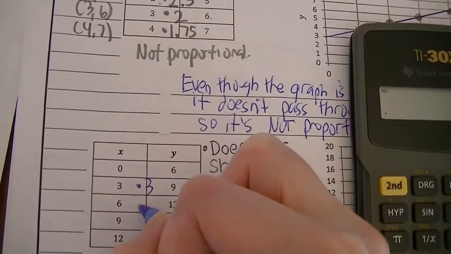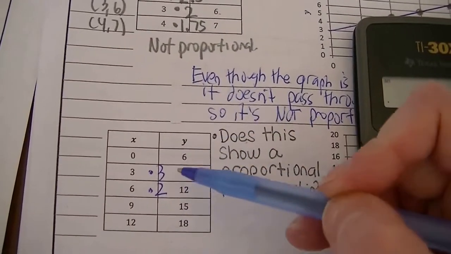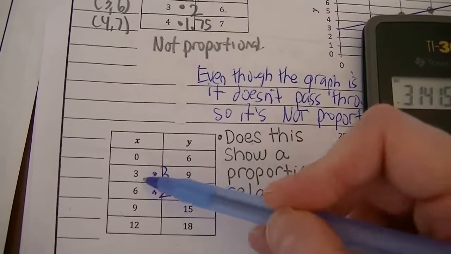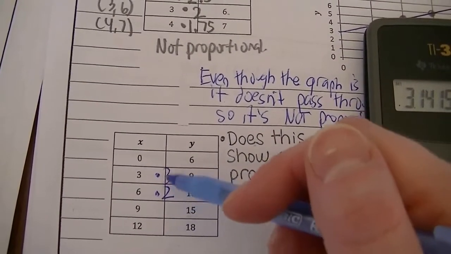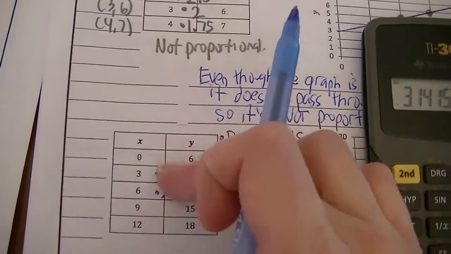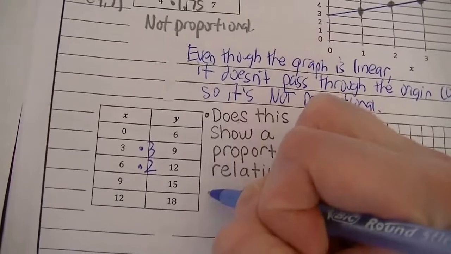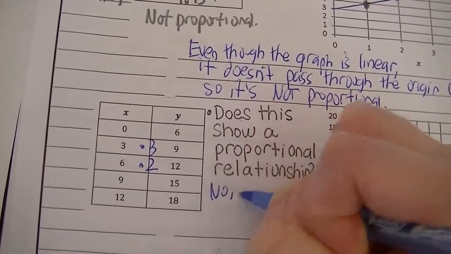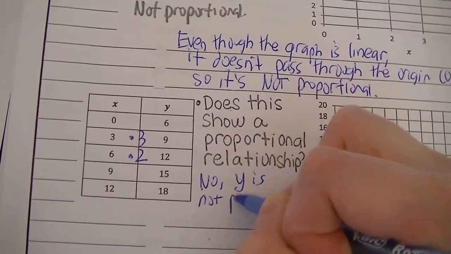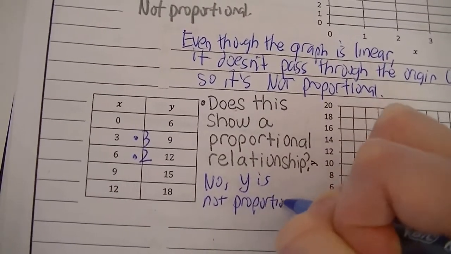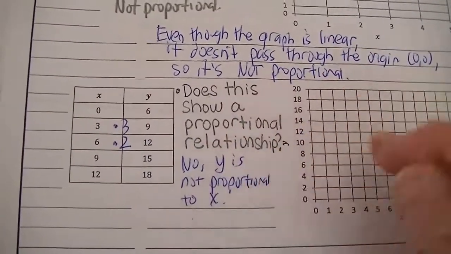12 divided by 6, which is 2. And I'm just going to stop you right there. As long as you're very confident that you didn't mess up your division, then you should know that's not going to be proportional, because there's already a mismatched relationship right there. So this does not show a proportional relationship. No. Y is not proportional to x, because there's no unit rate.